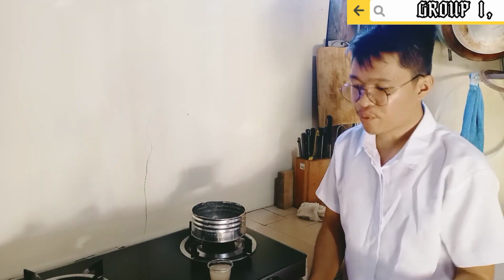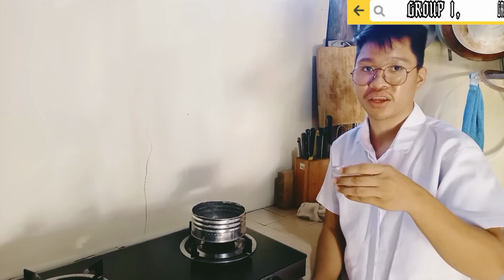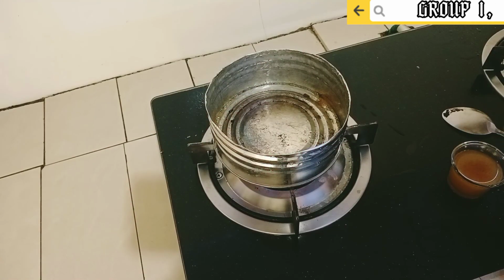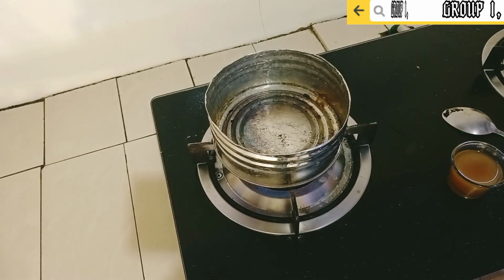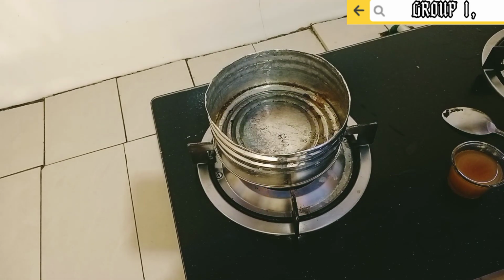So, good day. Today we are going to evaporate our mixture from our filtrate, sugar in the water. So now we put our filtered water and sugar.